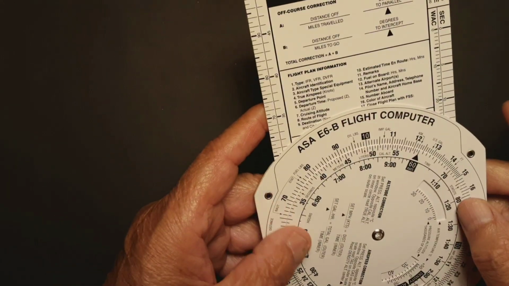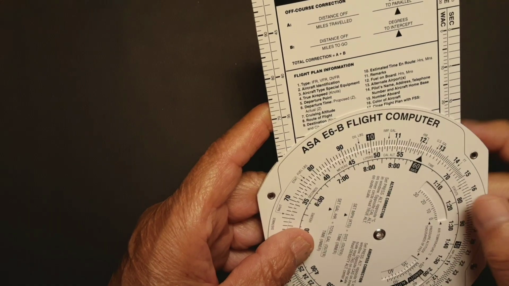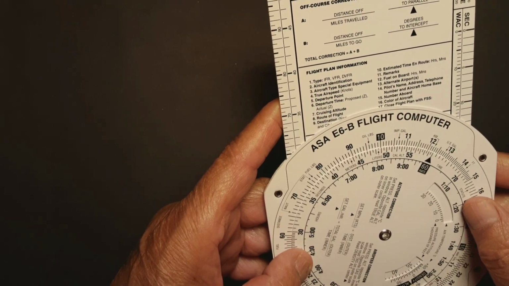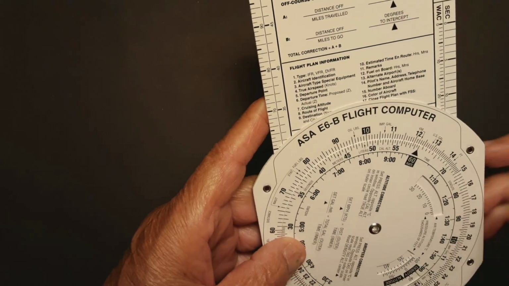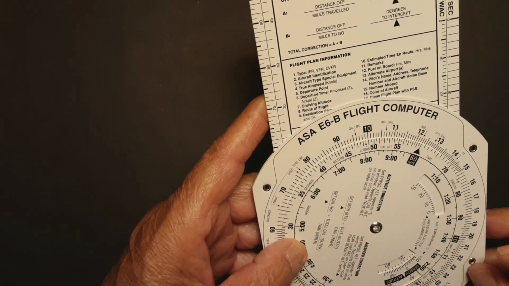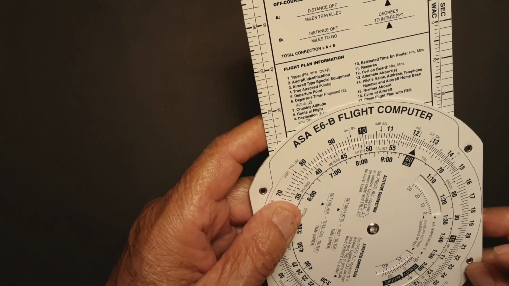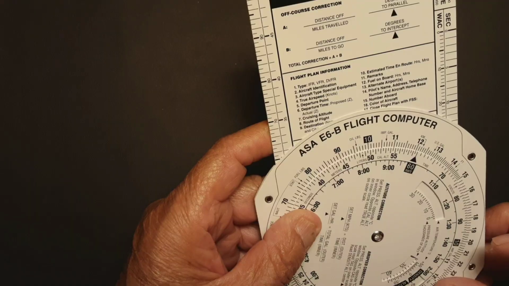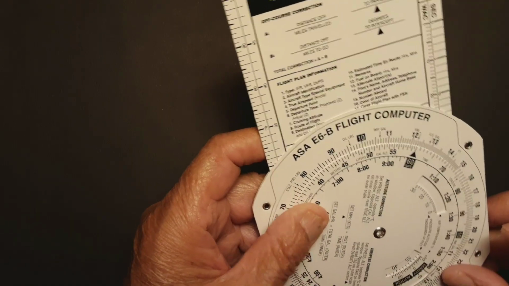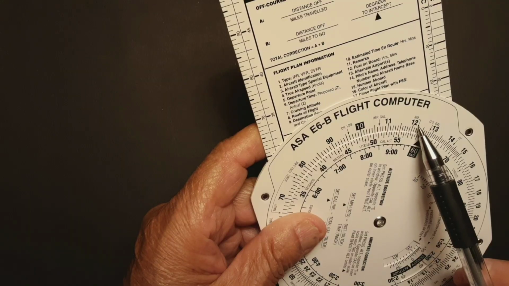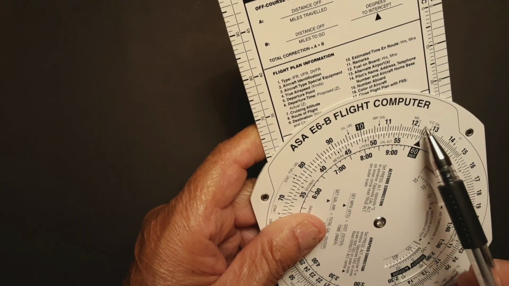Now there is another example, but this time we're gonna find out the time. Say that we are flying at the speed of 190 miles per hour or knots per hour. So we move this like this and find 190. This is 120. Remember that we have to add a 0 here.